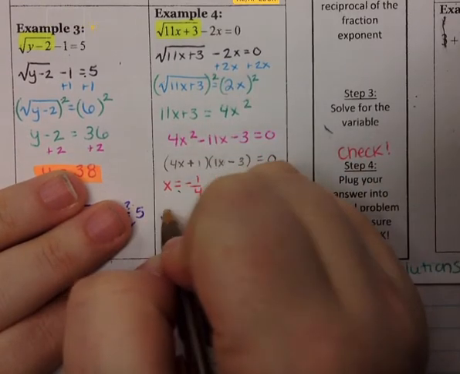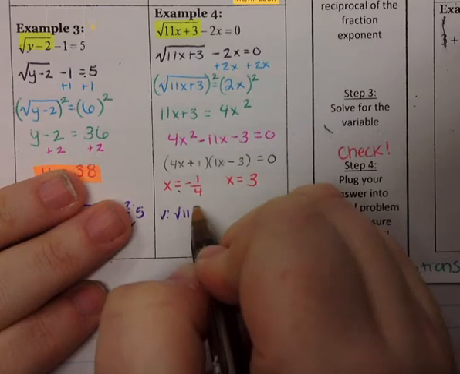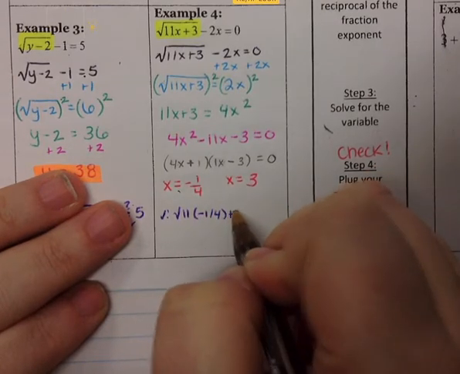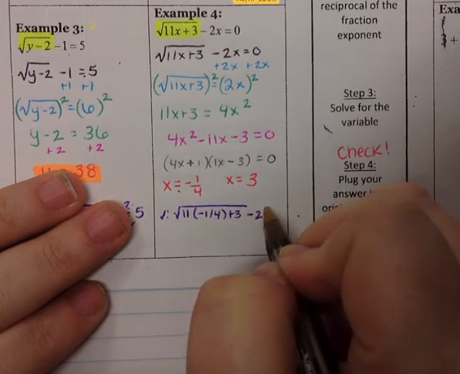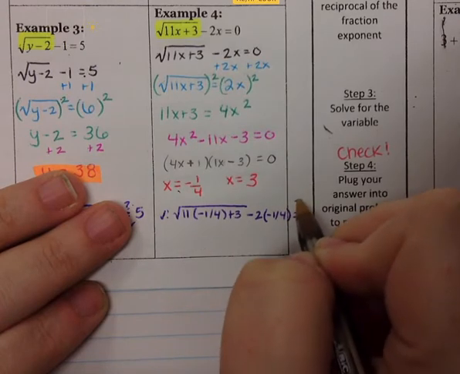So to check, we have the square root of 11 times (negative 1 over 4) plus 3, and then minus 2 times (negative 1 over 4) is supposed to equal 0.